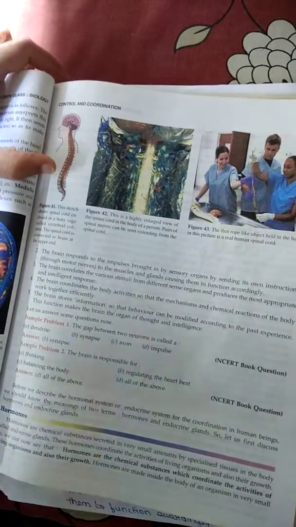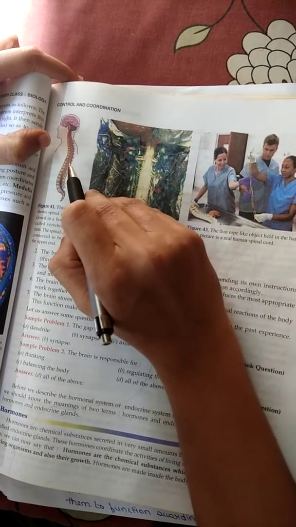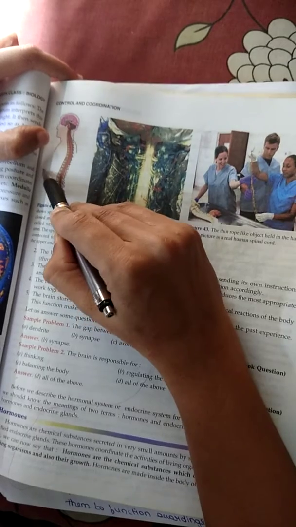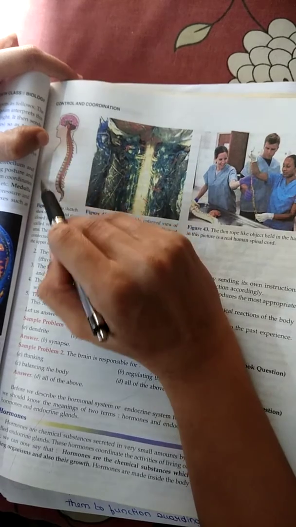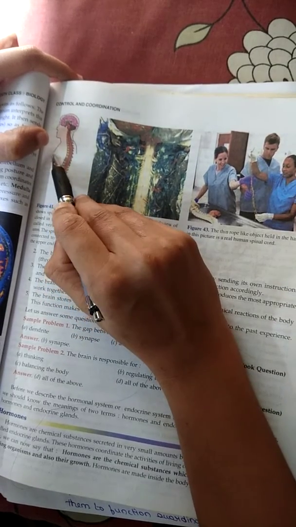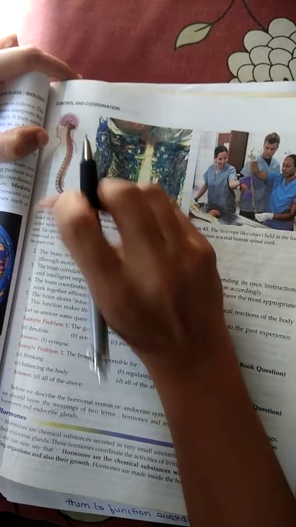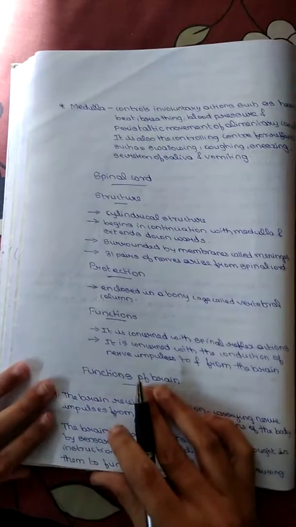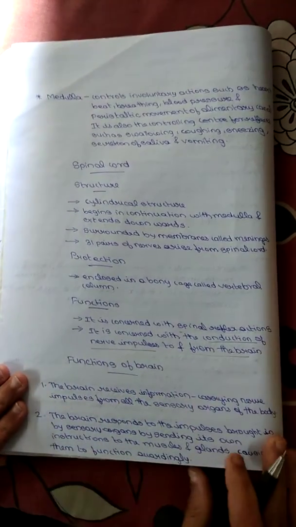The spinal cord is basically concerned with the spinal reflexes. It initiates all the spinal reflexes, and it also conducts the nerve impulses from various parts of the body to the brain. Most parts of the body pass a message to the spinal cord, and it is the spinal cord's duty to inform the brain. So the spinal cord is concerned with spinal reflex actions, as well as conduction of nerve impulses to and from the brain. So that is the function of the spinal cord.